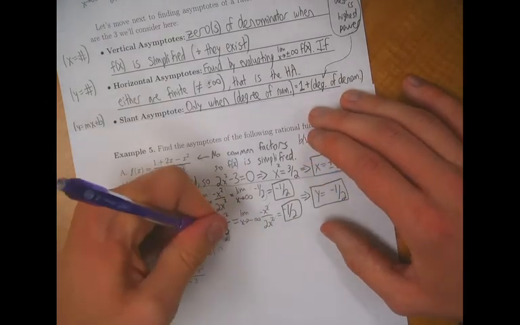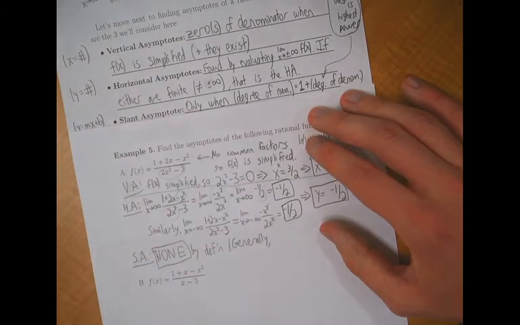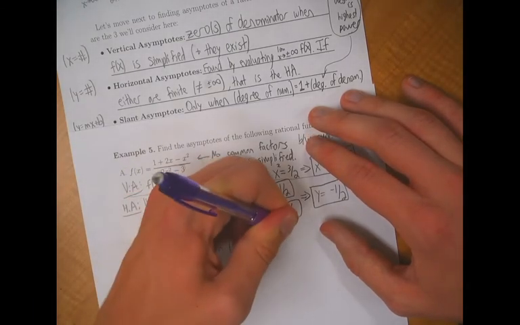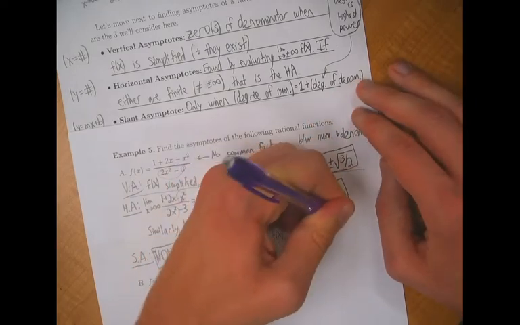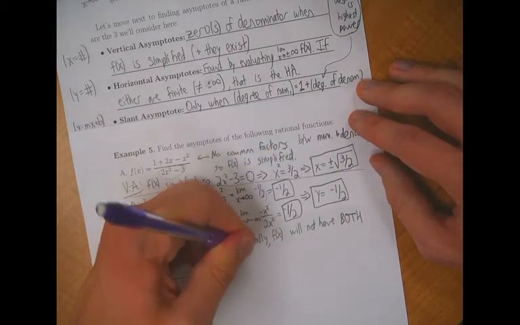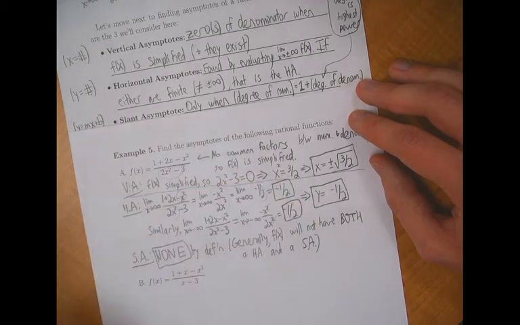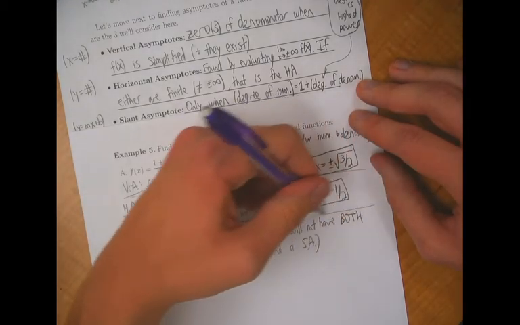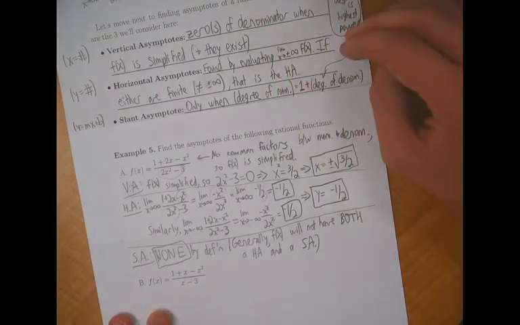So one thing to note here is that, generally, f of x will not have both a horizontal asymptote and a slant asymptote. Okay. So that's part A. So any questions on any of that?